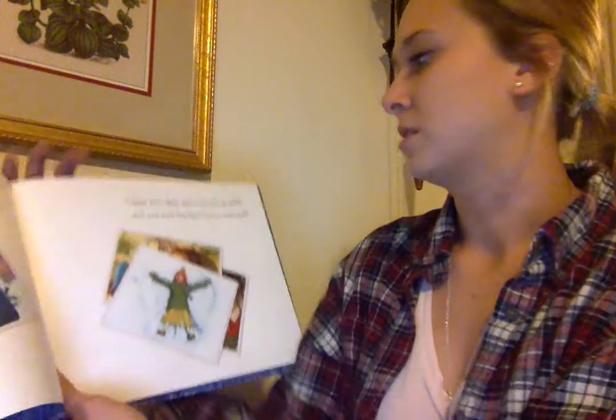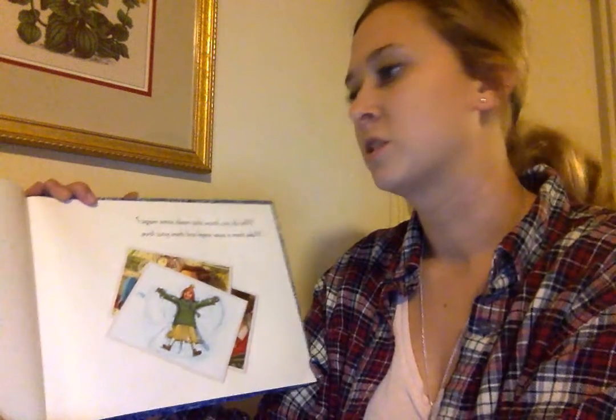Who do you know that needs some magic? Make them a snow angel and share your love. And that's exactly what we're going to do today.